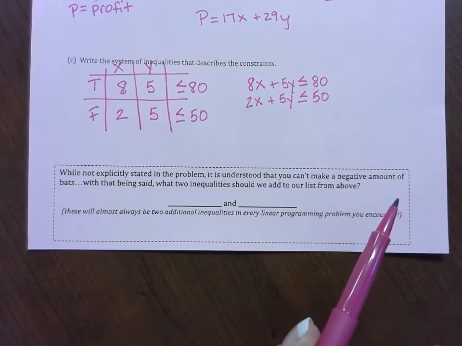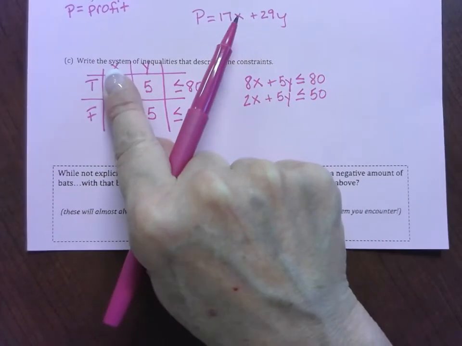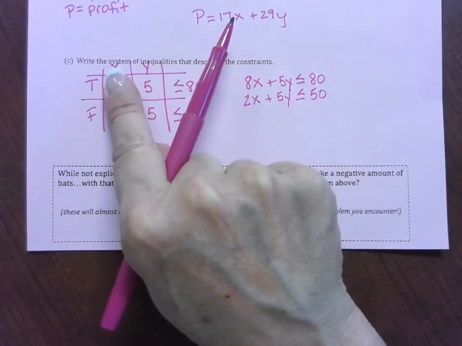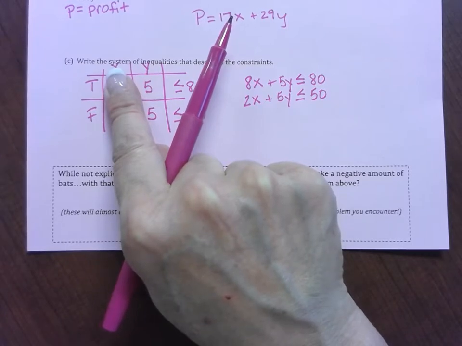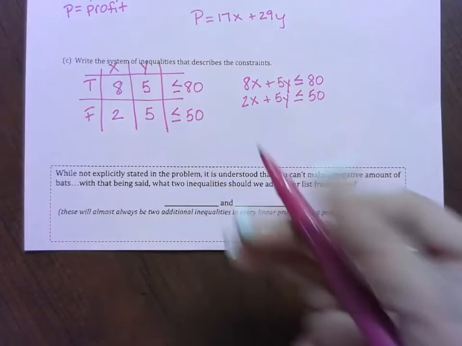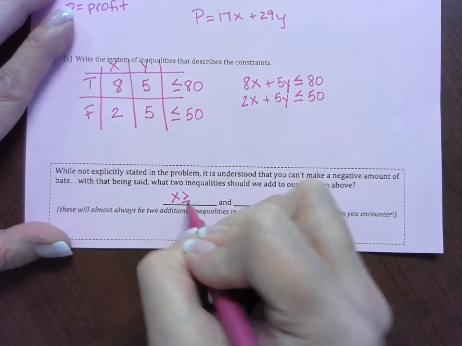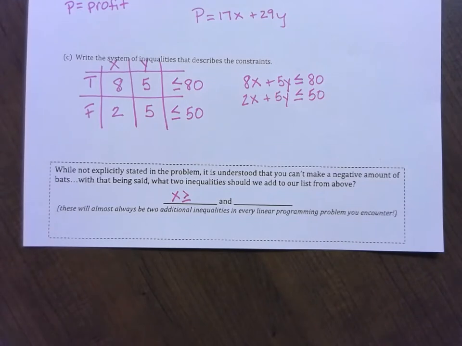If x is my number of bats, how can I write an inequality to make sure I don't have a negative number? x has to be greater than or equal to what? To ensure it's not negative, what number do I... you guys are making this harder than it is. Huh? I think somebody said it.